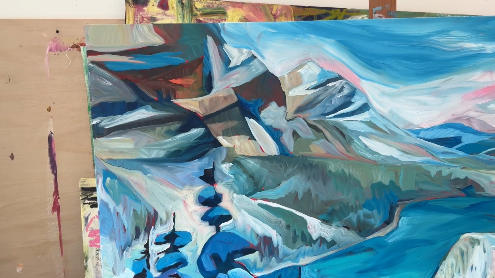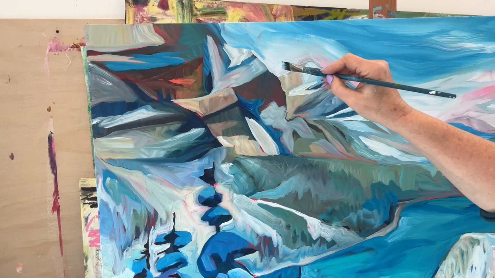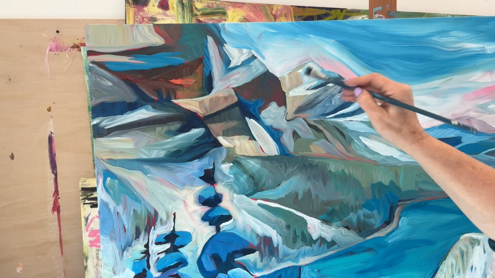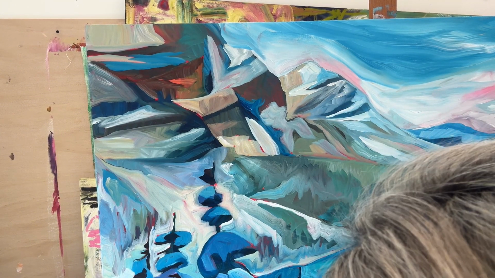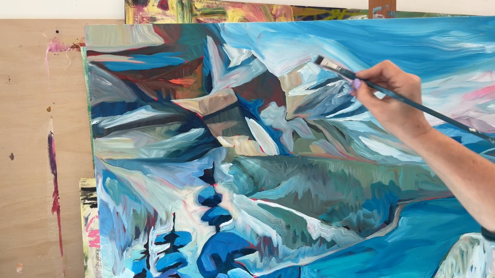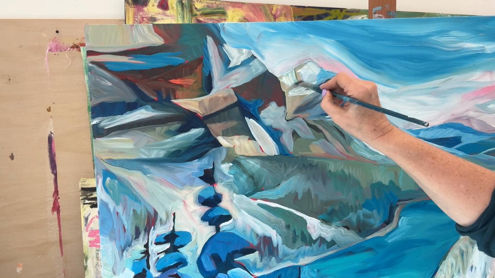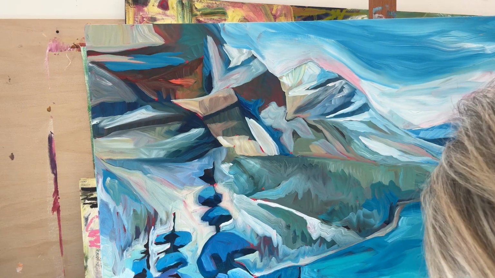Okay, so I think I successfully pushed that mountain back. I'm not so sure about what's happening here. I want it to be a warmer, oh, that went too green.